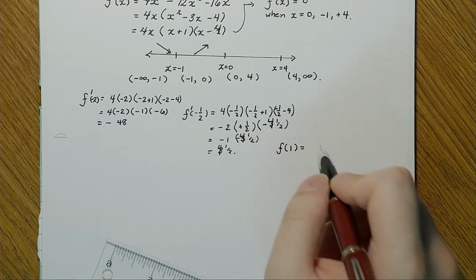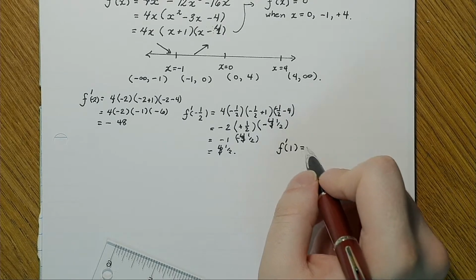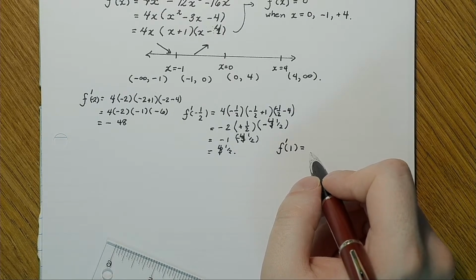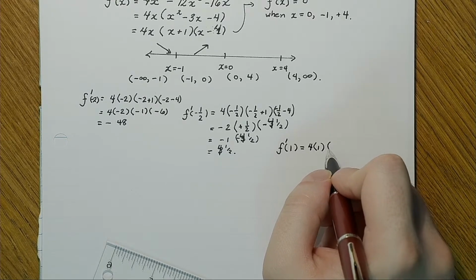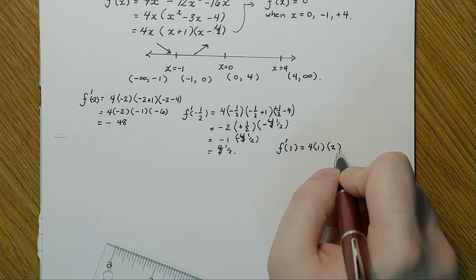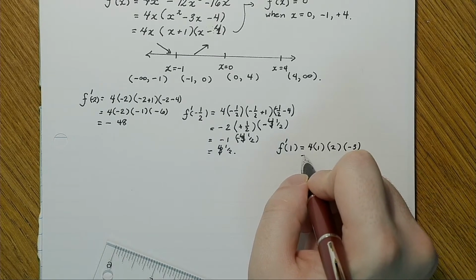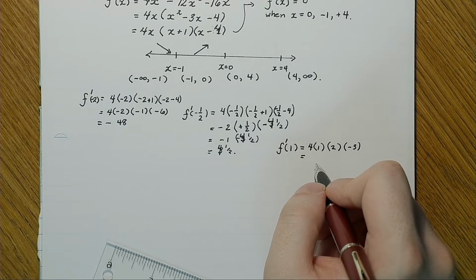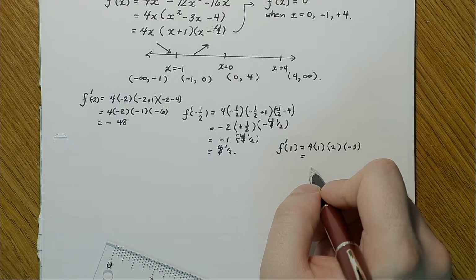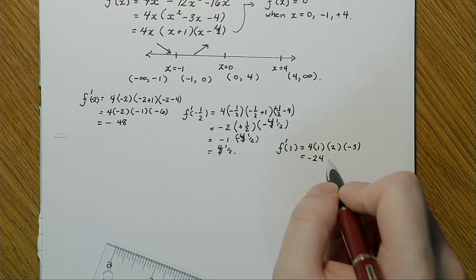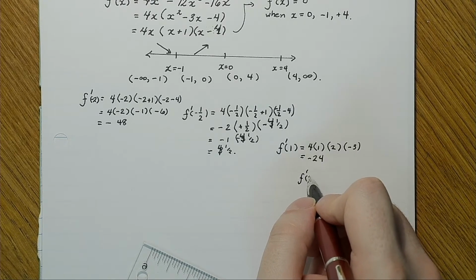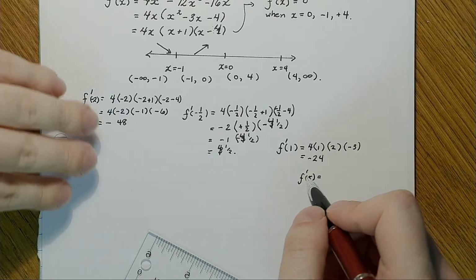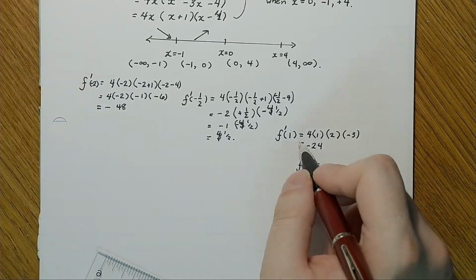I'm going to pick 1 prime. Thank you, Joe. Excellent. So now we're back to integers, which is good. 4 times 2 is 8. 8 times -3 is -24. I'm going to be defaulting to Joe to make sure that I got that one right.